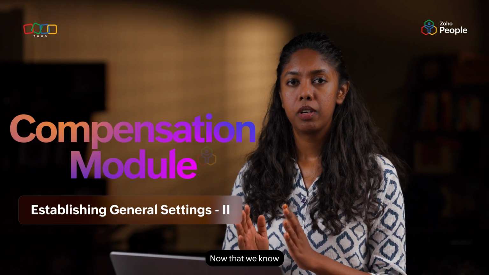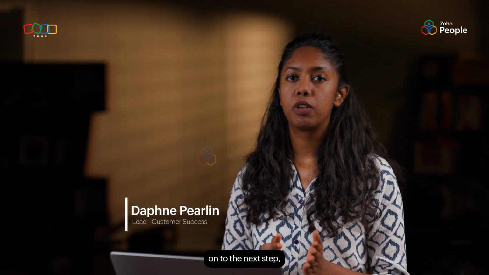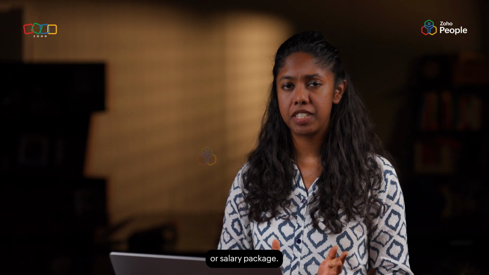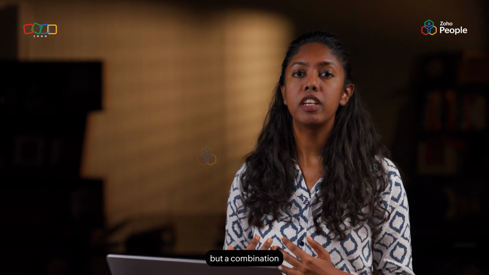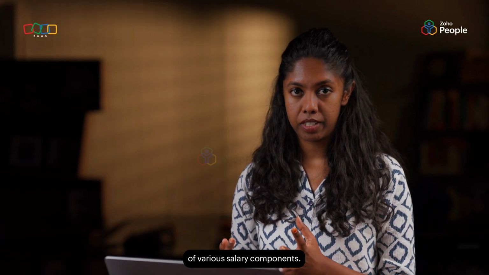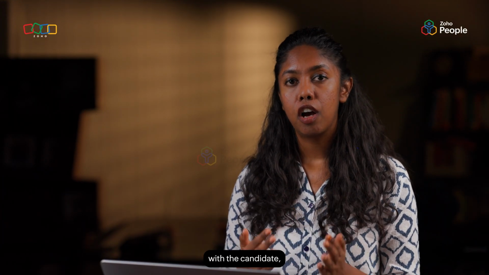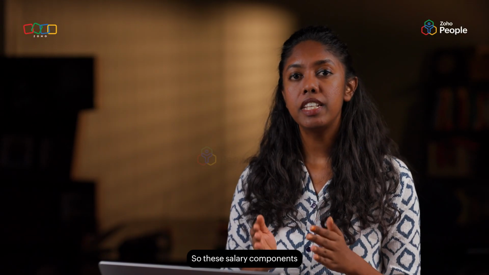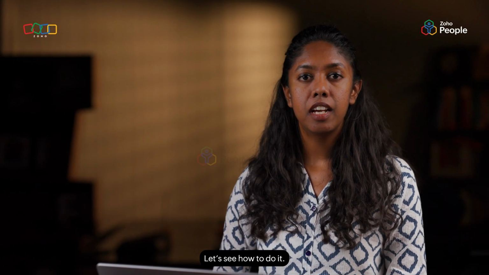Now that we know how to do the basic settings in the compensation module, let's move on to the next step, which is creating different salary templates or salary packages. A salary package is nothing but a combination of various salary components, basically the annexure that you share with the candidate along with the total CTC. These salary components make up an employee's CTC. Let's see how to do it.